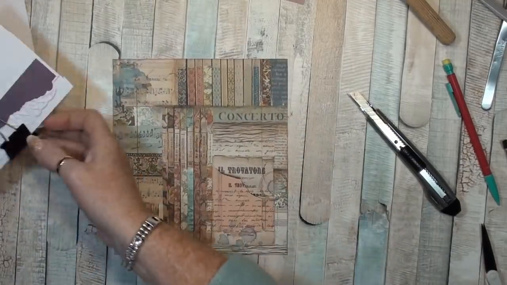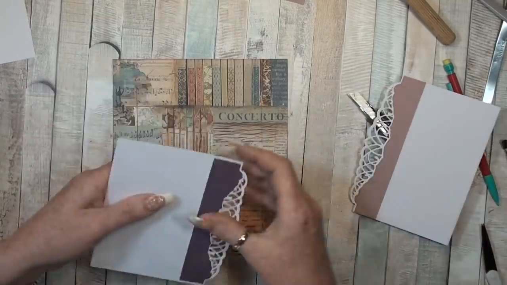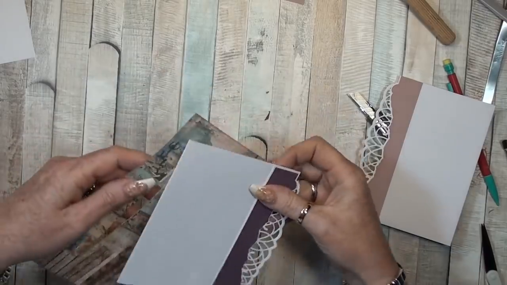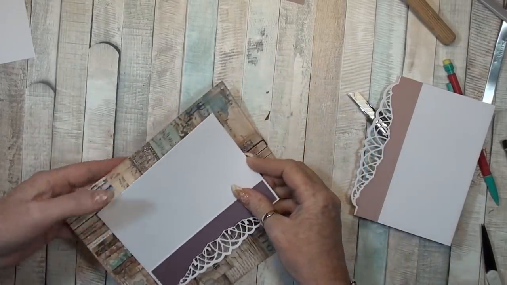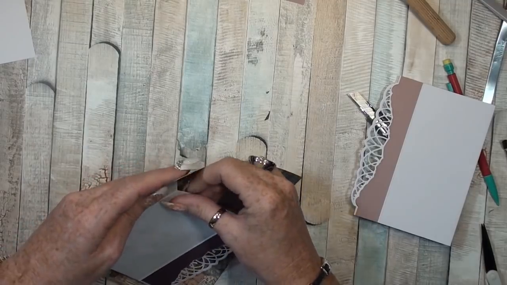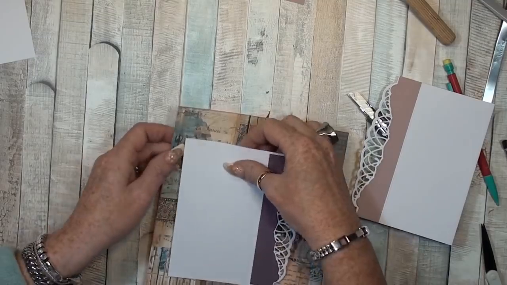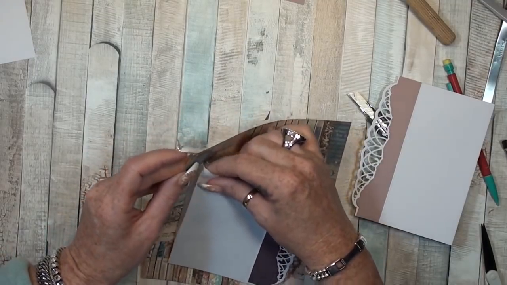Okay, so what do we have? Well, the first one is going to be on the left side, of course. So you can tuck that in.